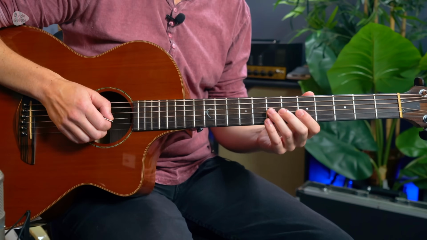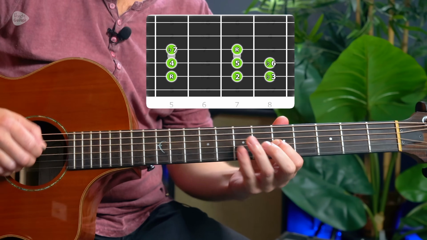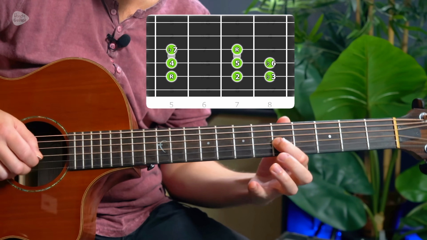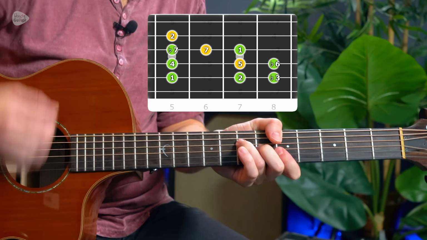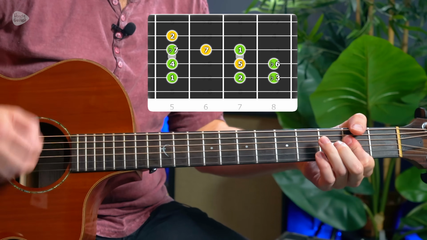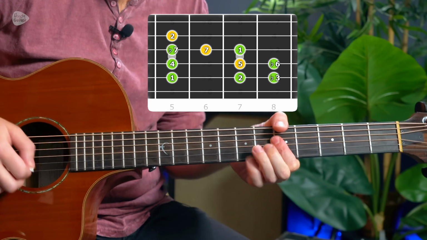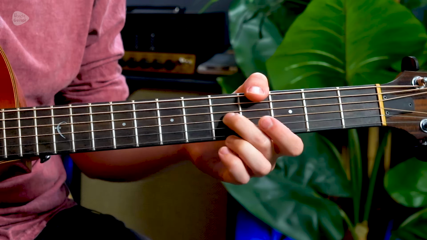Otherwise it will clash, and here's the note that will clash. There's the natural minor note, and the chord is playing this note, and that will sound really bad. It basically sounds like this, when you've got two notes that are really close together but they're really harsh.